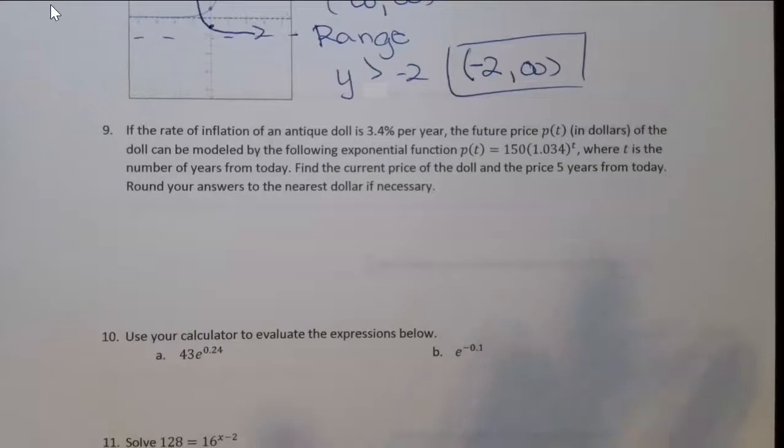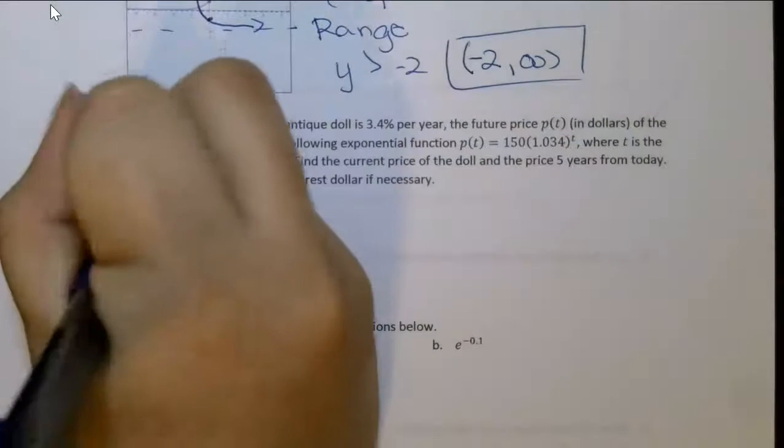Number 9 is a word problem. It says if the rate of inflation of an antique doll is 3.4%, the future price P of t in dollars of the doll can be modeled by the following exponential function. P of t equals 150 times 1.034 to the t power, where t is the number of years from today. It wants to find the current price of the doll and the price 5 years from today. So the current price is going to be the number out front.